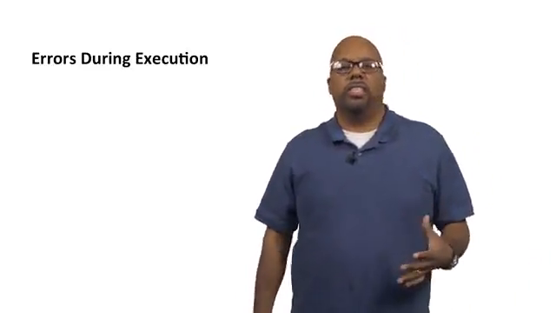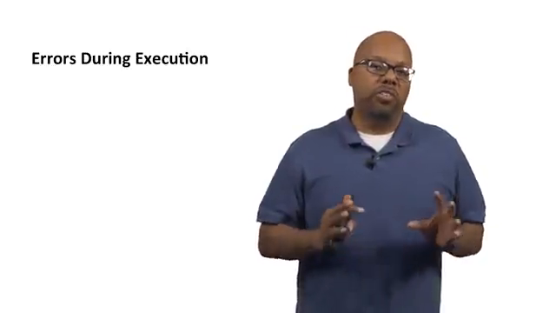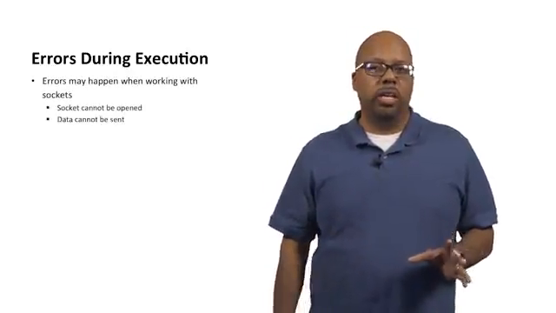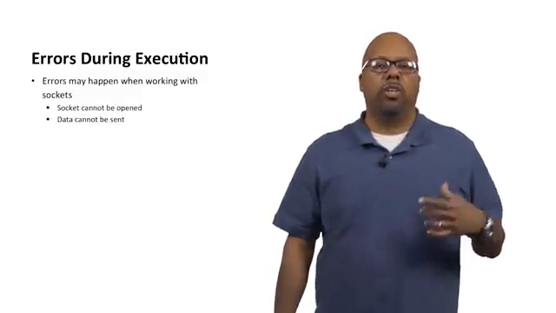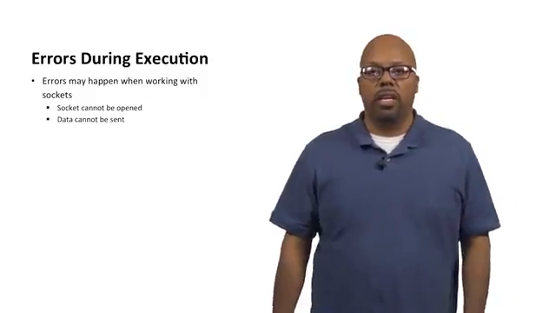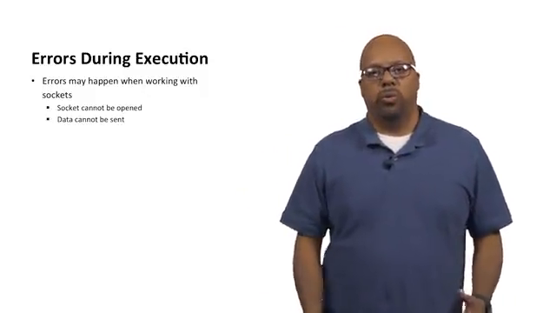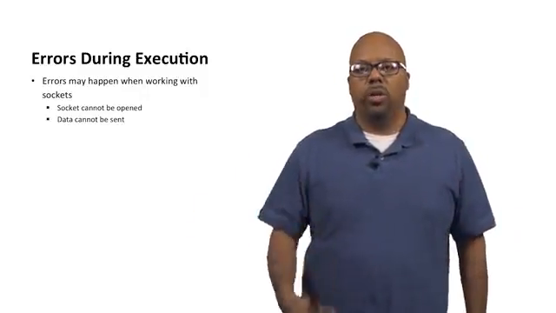Now, we're not heavily talking about error handling, but with sockets we really want to a little bit, because there are so many errors and so many conditions that can happen. You really want your code to be a little bit robust in the face of these errors. So errors can happen when working with sockets. Really, they can happen anywhere in Python, but they can happen when you're working with sockets.